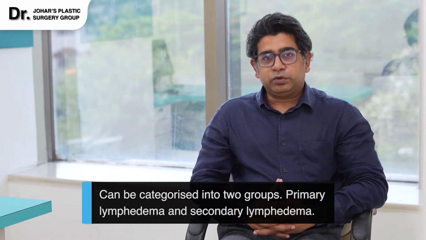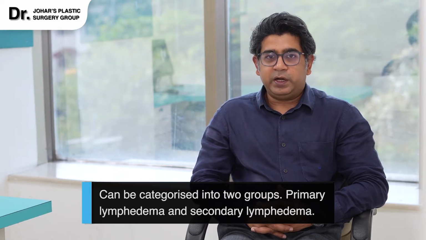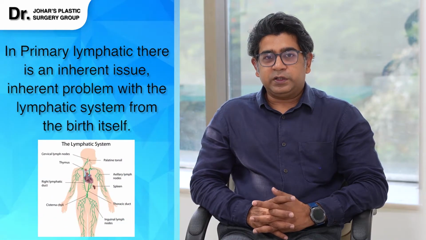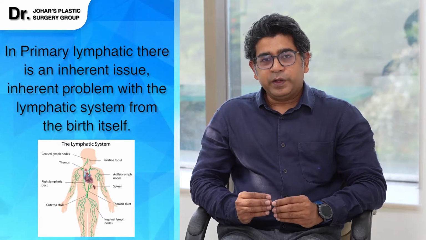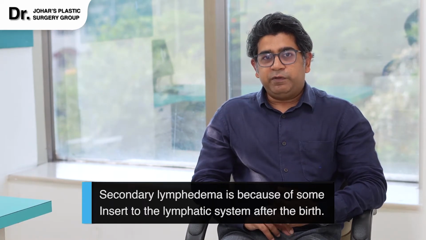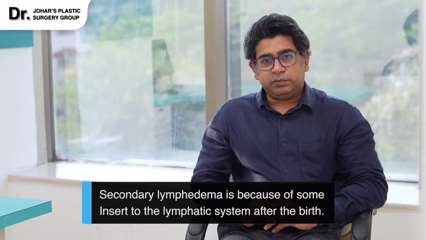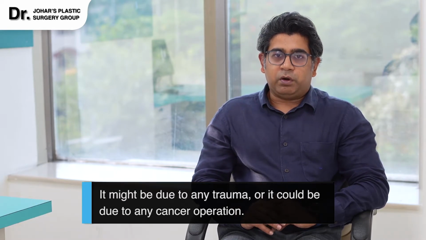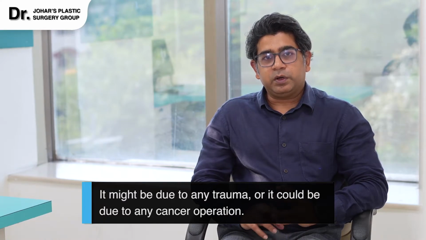So what are the causes of lymphedema? Lymphedema can be categorized into two groups, basically primary lymphedema and secondary lymphedema. Primary lymphedema is when there is an inherent problem with the lymphatic system from birth itself. So it could be congenital lymphedema, it could be adolescent lymphedema, which is called lymphedema tarda, or it could be adult lymphedema. Secondary lymphedema is because of some insult to the lymphatic system after birth. So it could be because of any trauma, any cancer surgery, or because of the cancer of the region where the lymphatic channels are present or lymph node stations are there. So these are the basic causes of lymphedema.